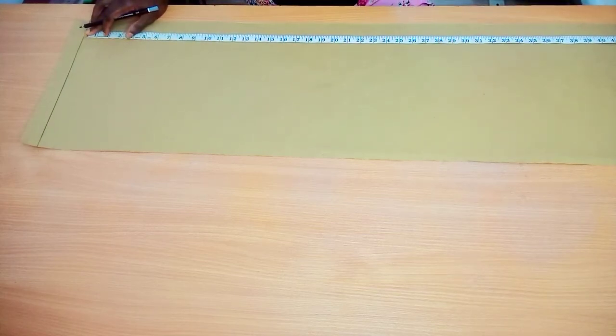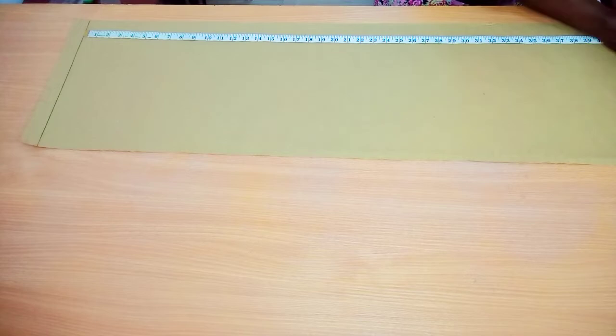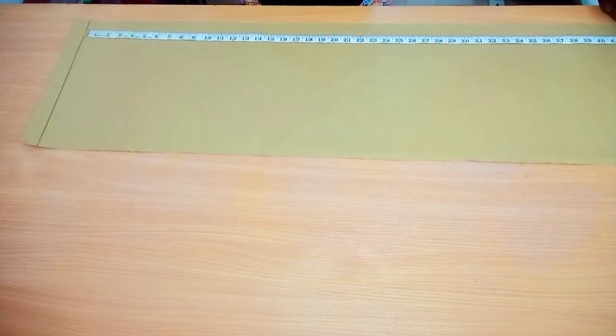So let's get started. What I'm marking out here is the dress length. Now this could be from your shoulder to whatever desired length you want. It could be short, 3/4 or long.